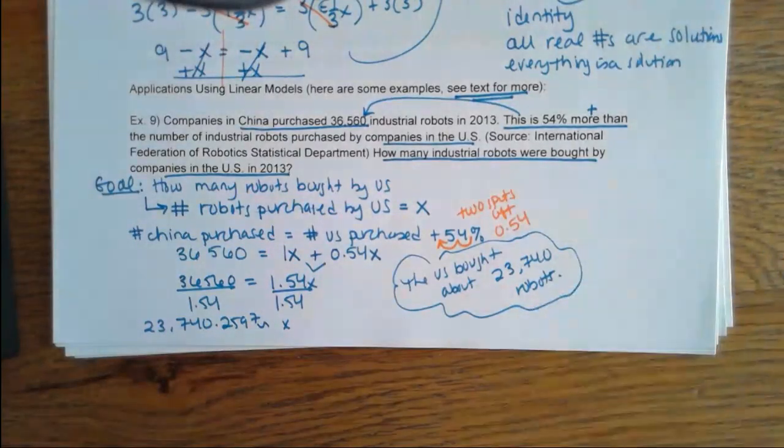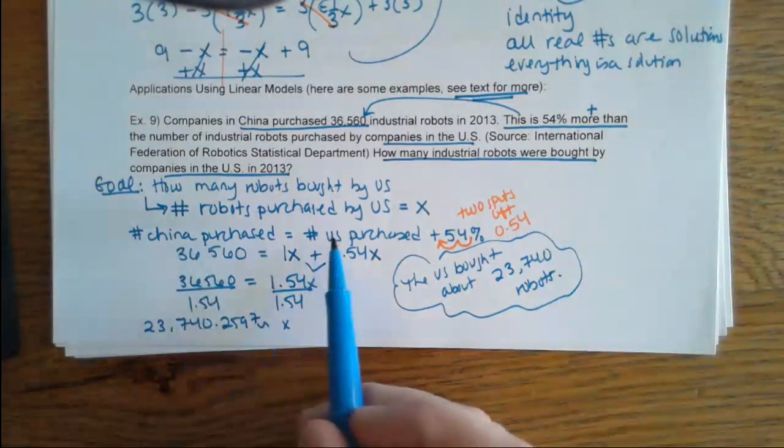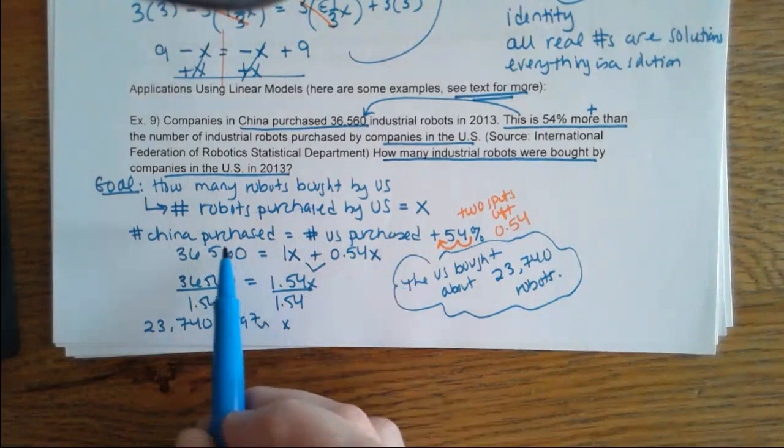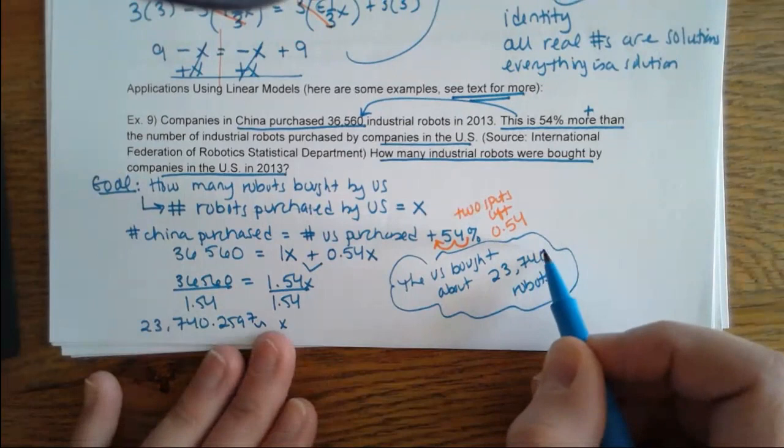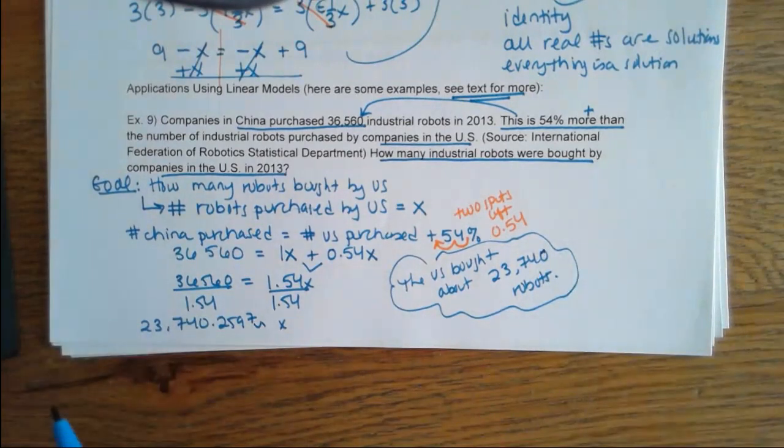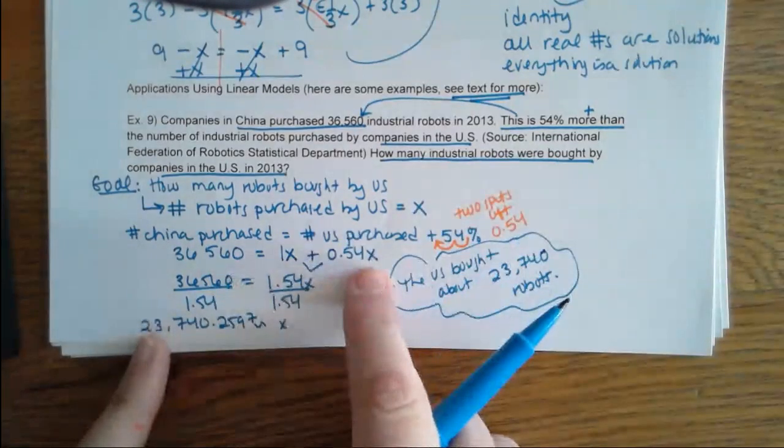There's no perfect check, but you do want to make sure it makes sense. Remember we said that China had purchased more than the US. So that looks good, right? China was at 36,000, the US is at 23,000. So we're going in the right direction there. And again, I think I've used all my information correctly. So it's not a perfect check, but you do want to make sure that your answer at least seems reasonable at the end.